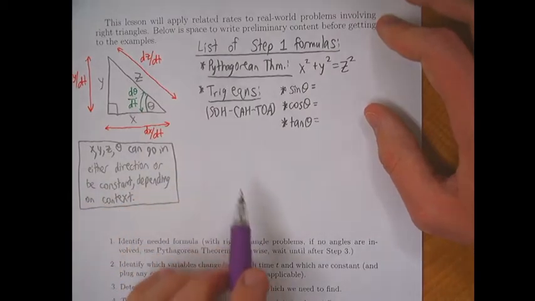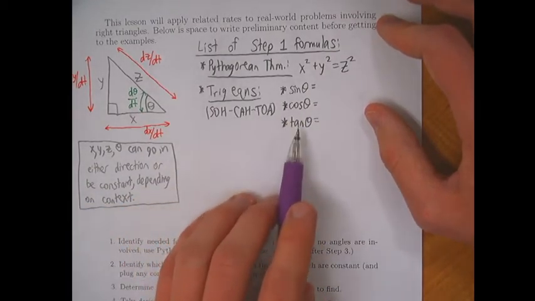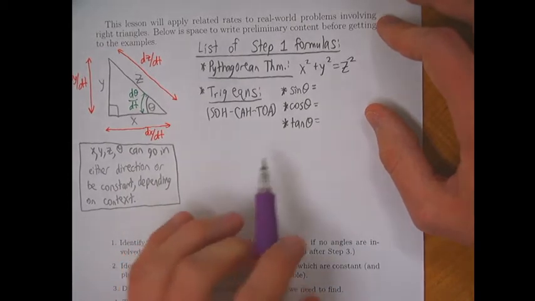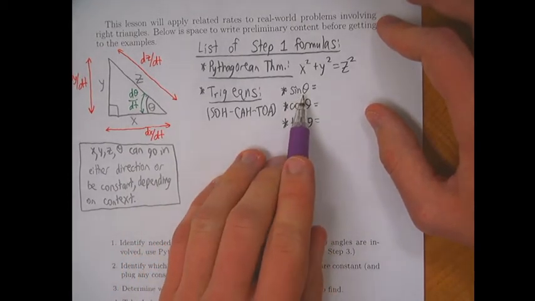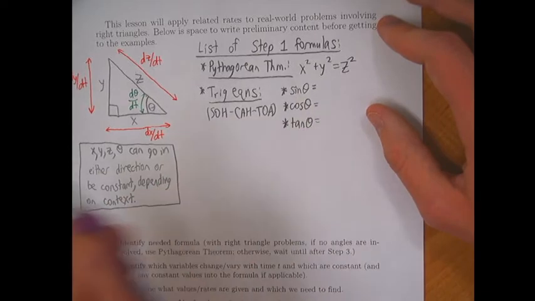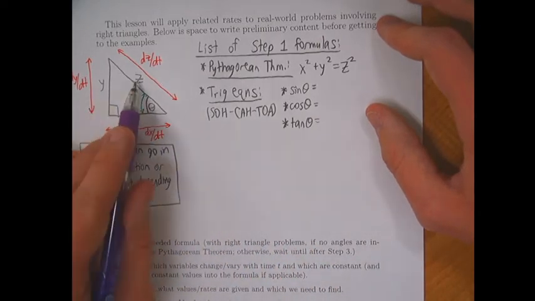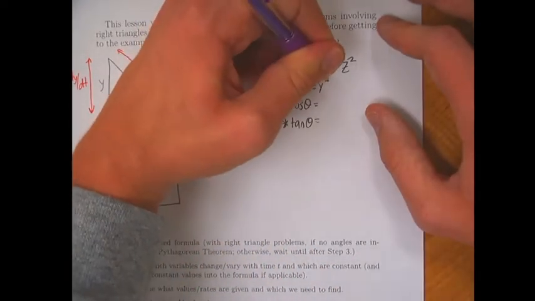So let's do a quick review of these. If we apply SOHCAHTOA to each of these trigonometric functions, what would sine of theta be? Opposite over hypotenuse, so y over z.